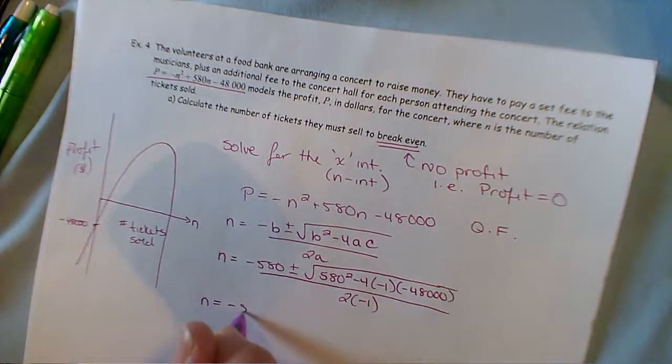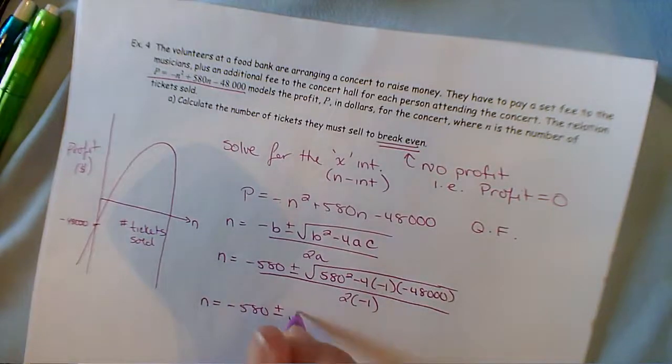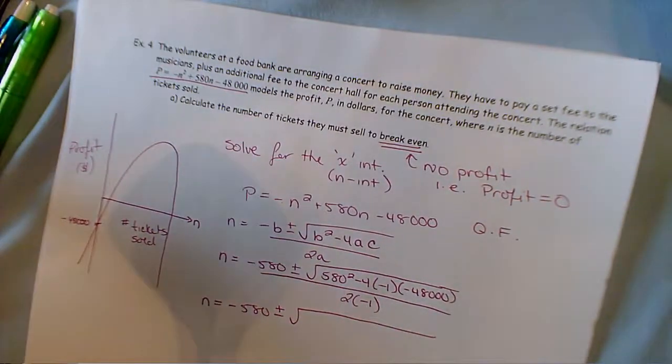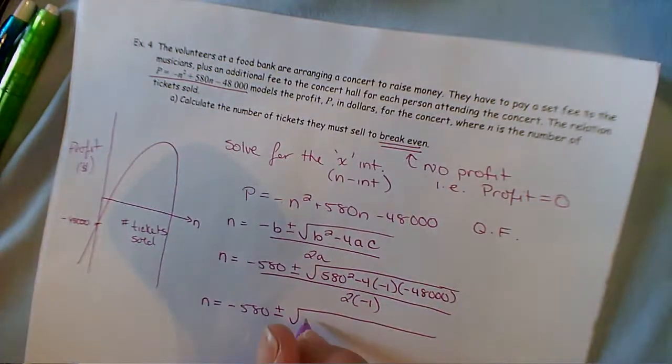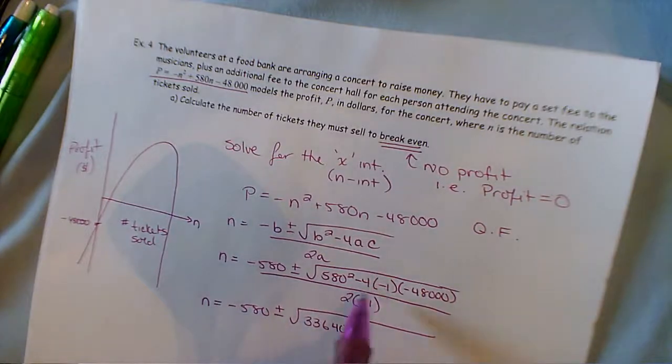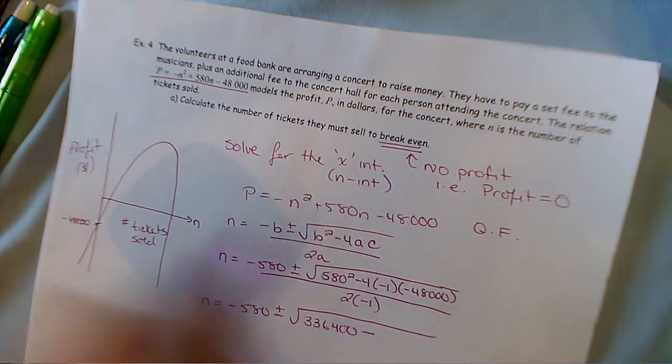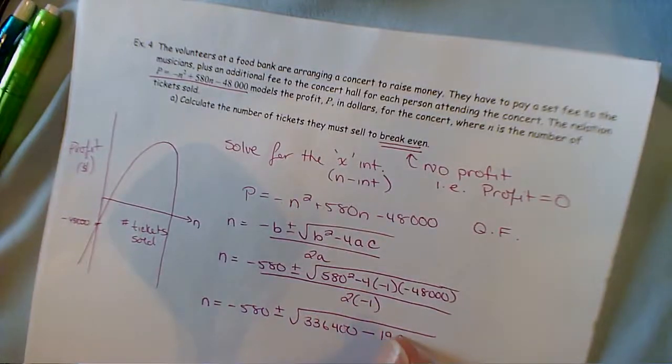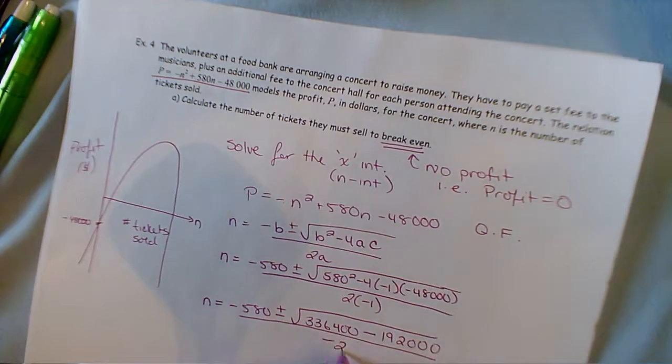So we got to work this out, negative 580 in the front. So 580 squared is a big number, thank God, 336,400. A negative times a negative times a negative is a negative. 4 times 1 is 4. 4 times this 48,000 number is 192,000 in the back, all over negative 2.